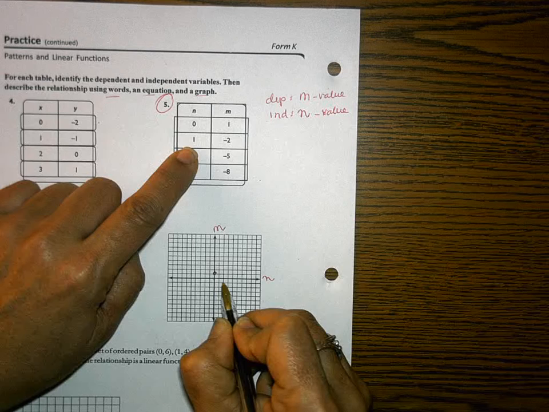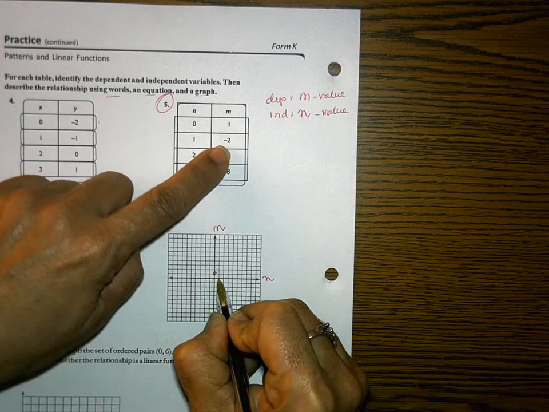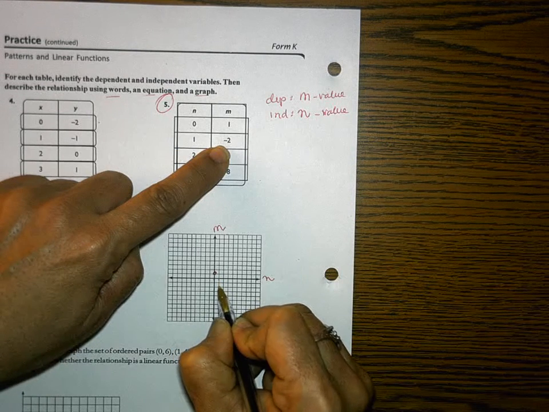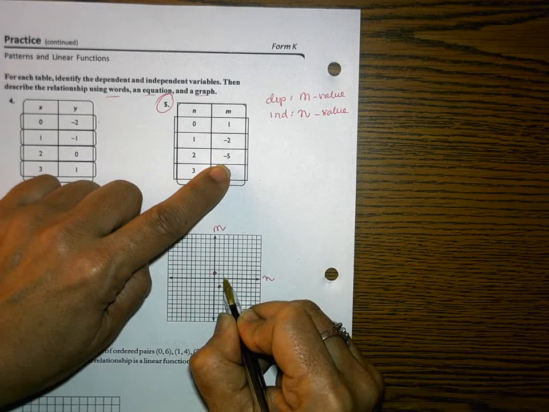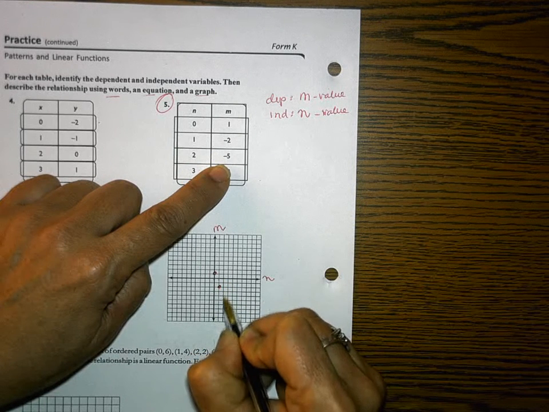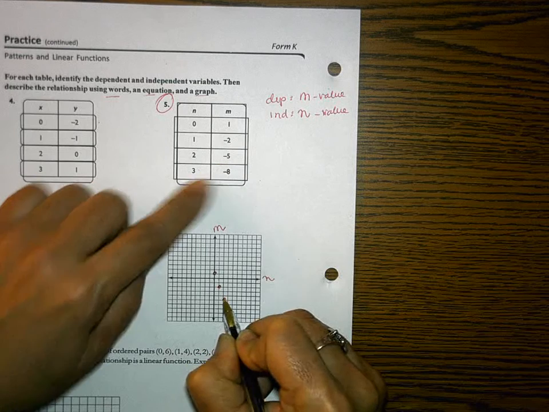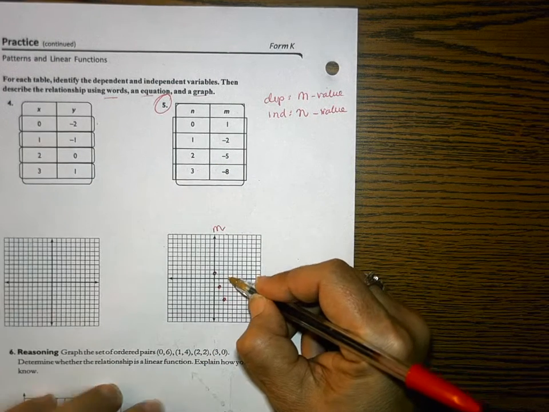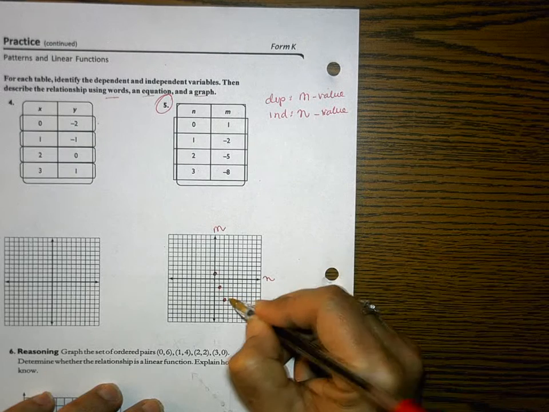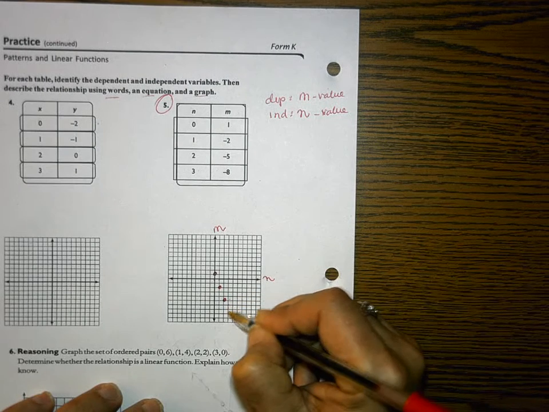If I'm at 1 here at n, -2, so I have to drop 1, 2 right here. And then at 2, we're going to drop to -5. 2, 3, 4, 5. There we go. And then at 3, right here, 1, 2, 3, I'm going to drop down to a -8. So down to a 5, 6, 7, 8. There we go.